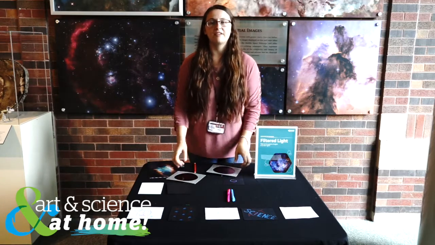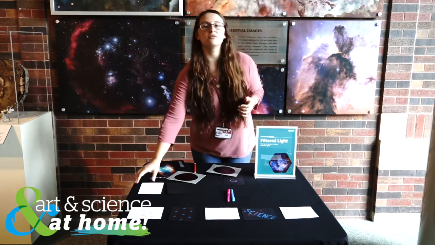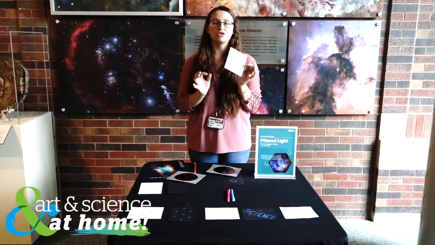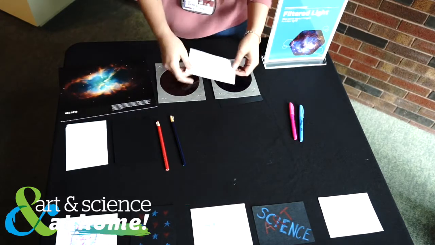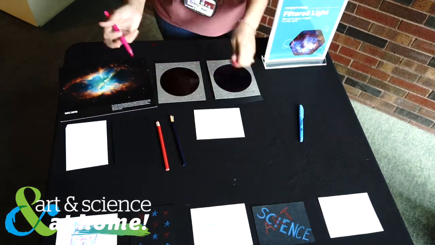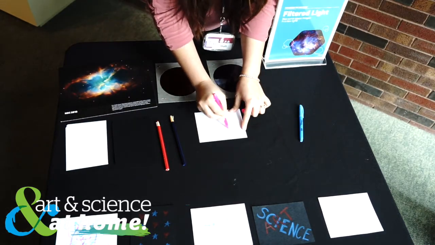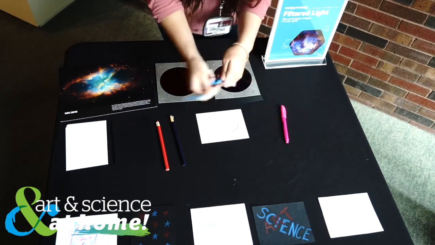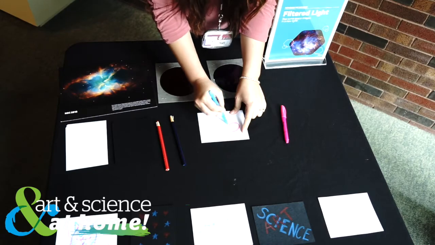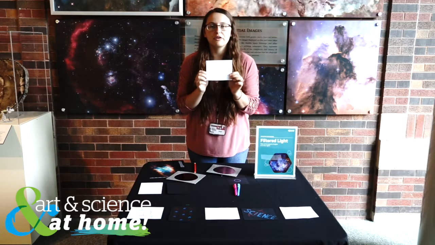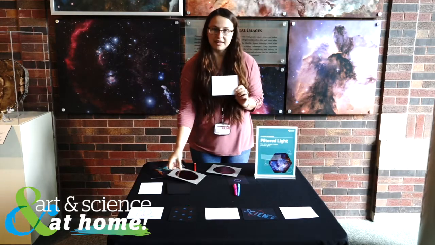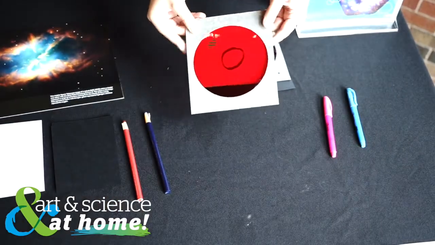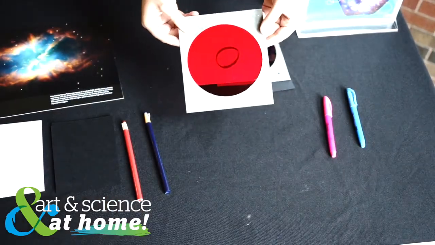If you do not have black paper at home, you can use white paper with one small trick. Draw your red circle with a pink highlighter, and your blue circle with a blue highlighter. Look through your red filter. What will you see? What about through the blue filter?